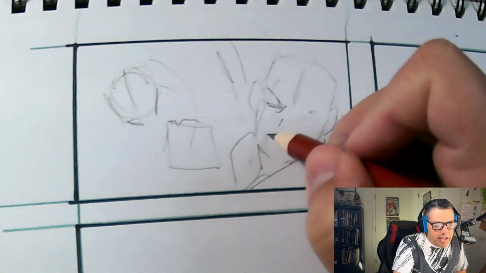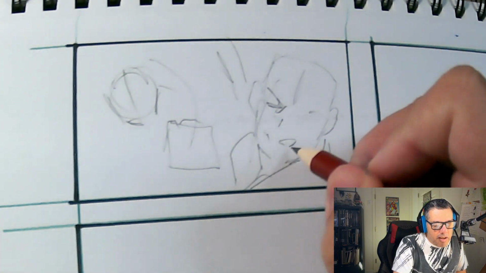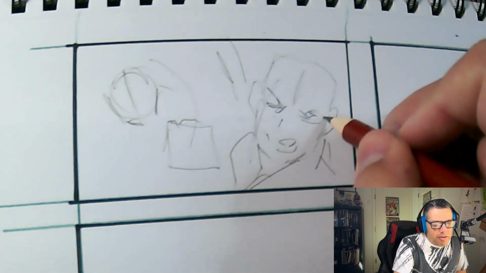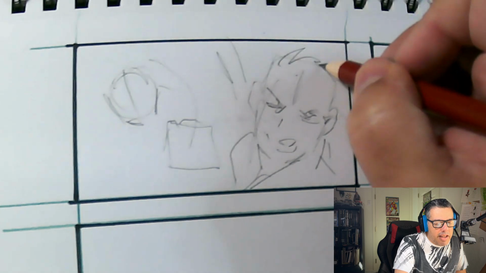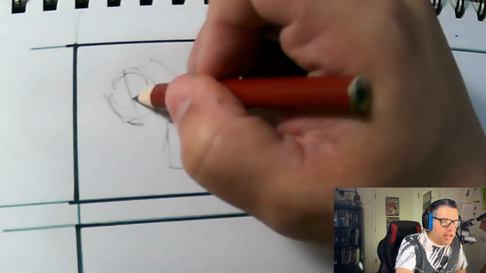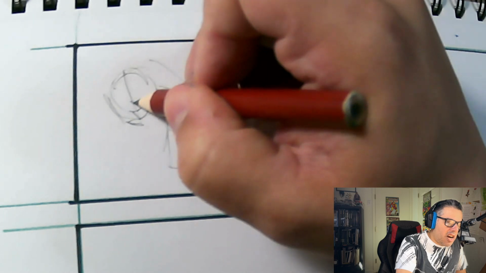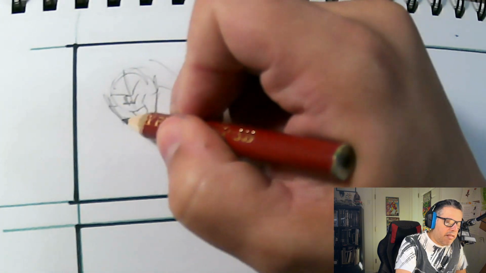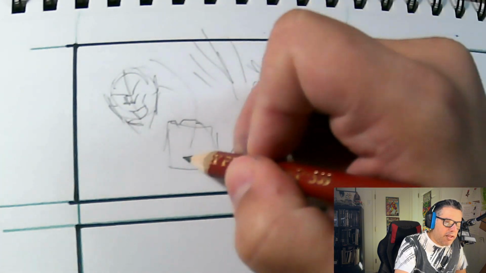So he's going to get a bit of the face there, the eye almost closing entirely, and a bit of the action of the hair being pushed like this. I'm going to have a face like this. Really, really rough, we just want to establish this here.